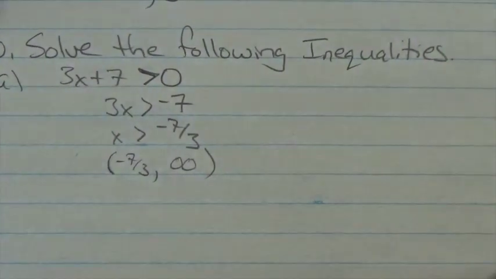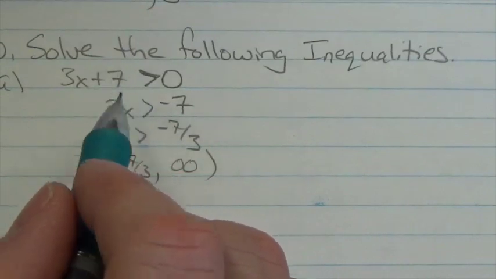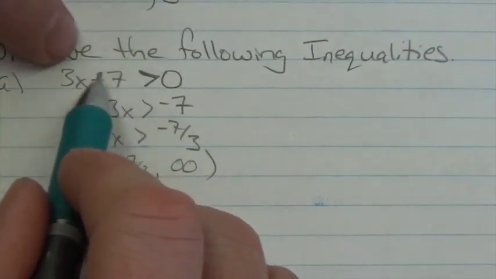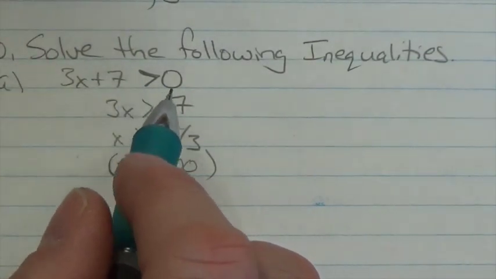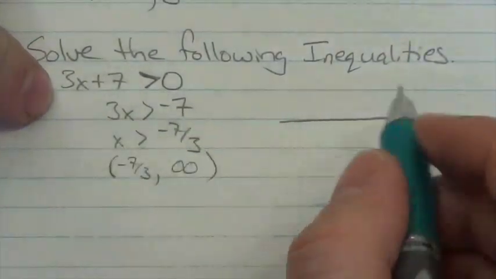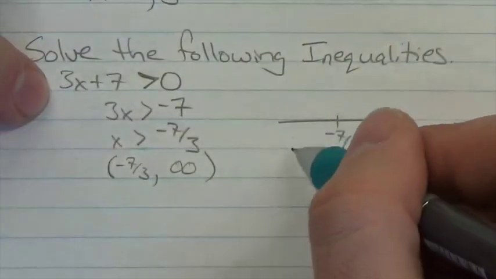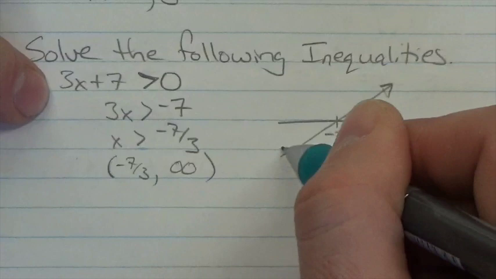Another way of doing this, though, is to take a look at this right here, realize that it's a linear function, and quickly identify its x-intercept. Now, some of you are fairly adept at this. You know right away, and we just did the work here, that that's going to be negative 7/3. It's a line with a positive slope, so it's going to look like this.